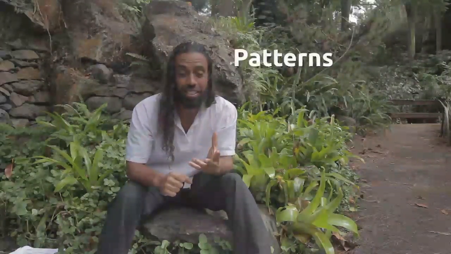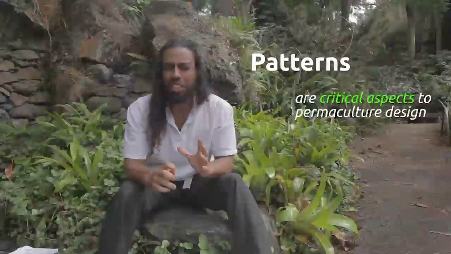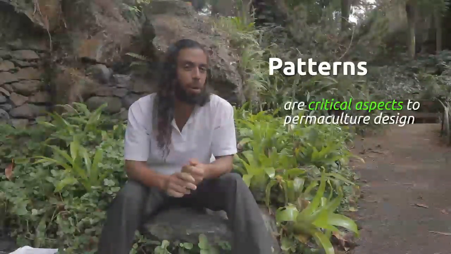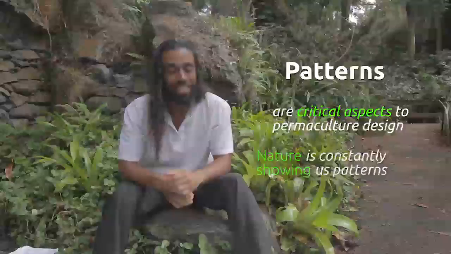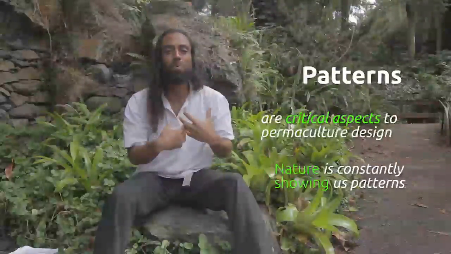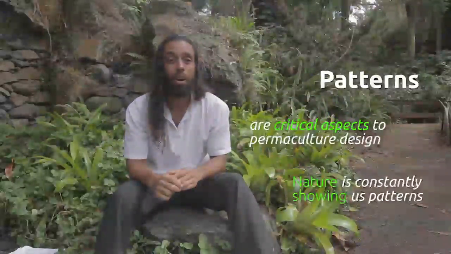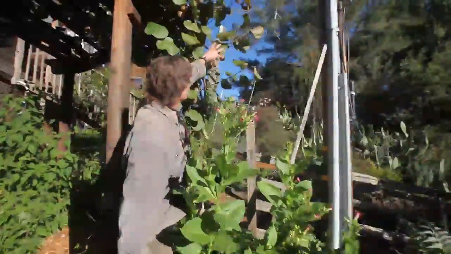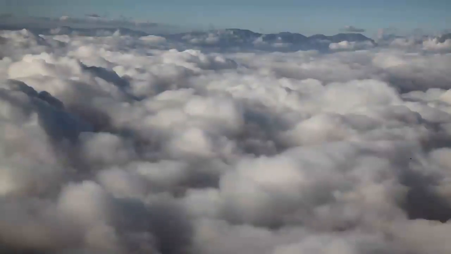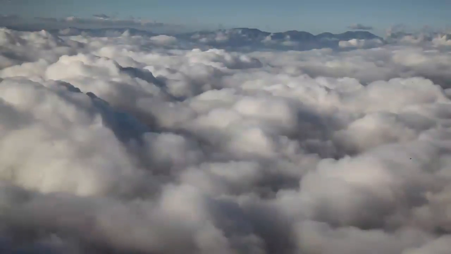Discussing patterns. Patterns are such a critical aspect to permaculture design because nature is constantly showing us patterns. And those patterns are patterns in time, succession, the way things grow, the way the sun moves across the sky, the way cloud formations are formed, where we get drought, where we get drenched. Right? There's so many different forms of patterns that we can learn from in order to design appropriately.